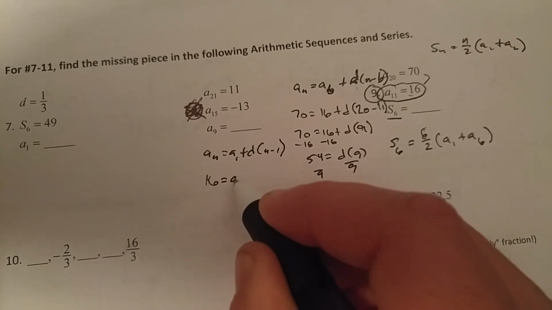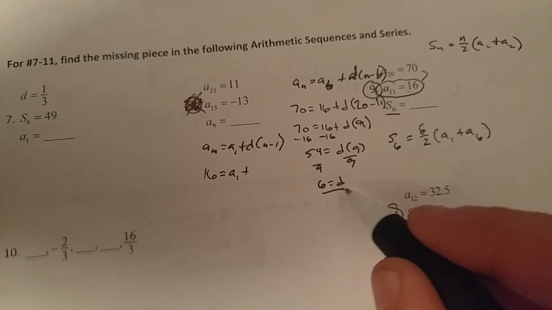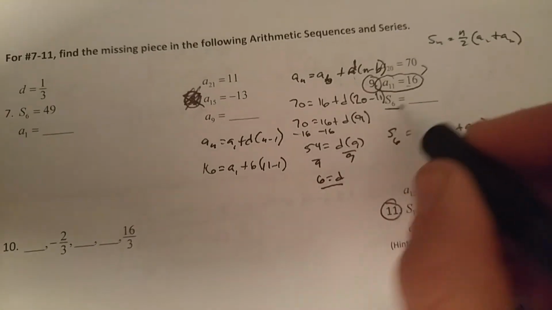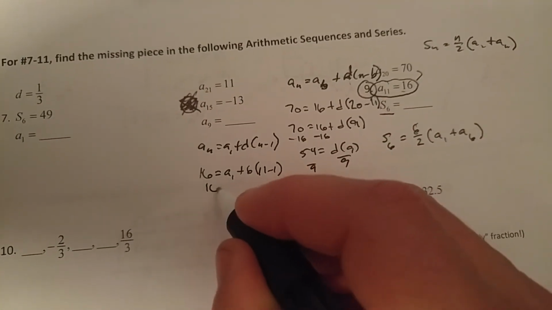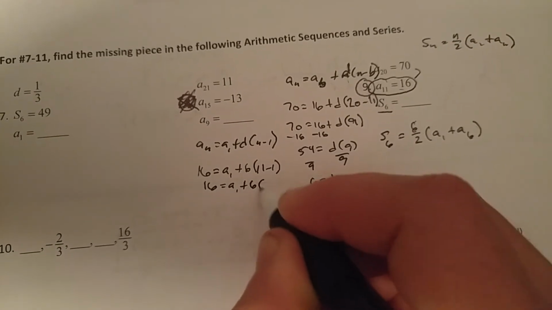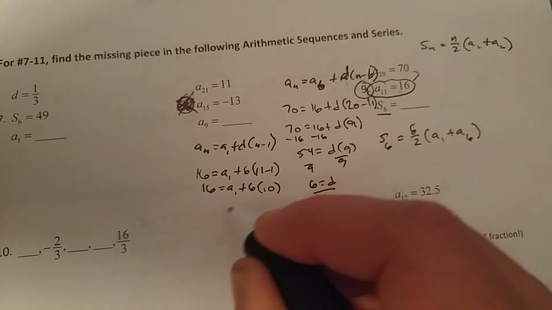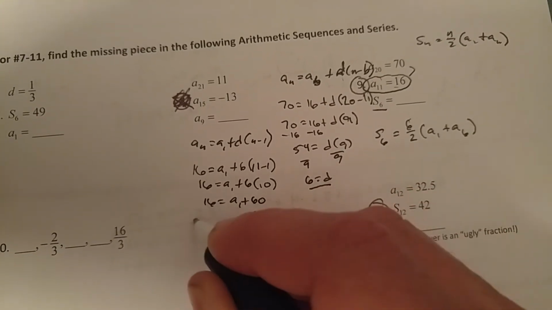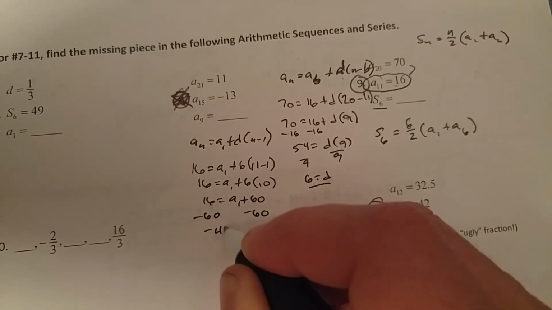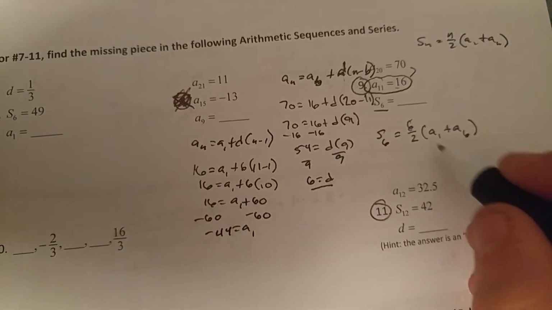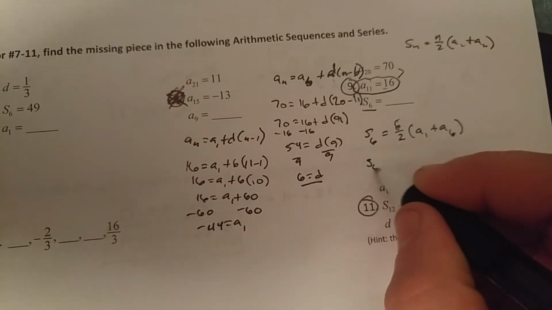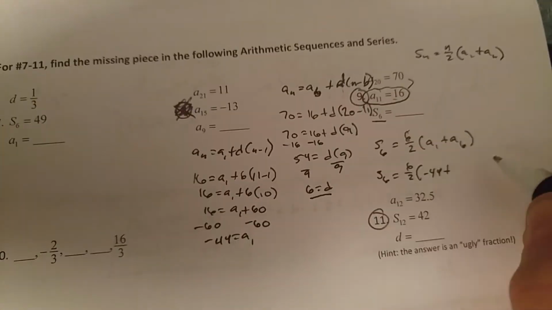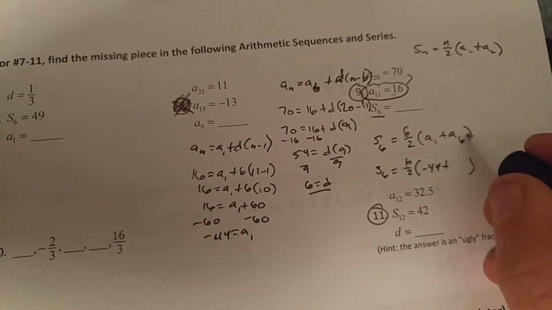So 16 equals a sub 1 plus, I just figured out that d was 6. 11 is the term number that goes with 16. So 16 equals a sub 1 plus 6 times 10. So negative 44 equals a sub 1. So I'm going to be able to put a negative 44 here. So s sub 6 is going to be 6 over 2 times negative 44 plus whatever a sub 6 is.